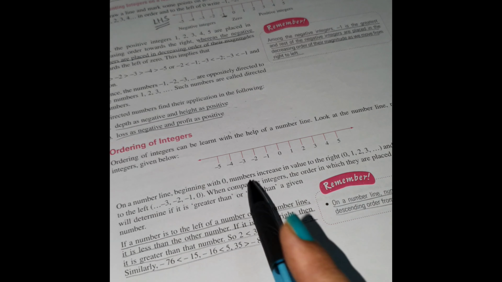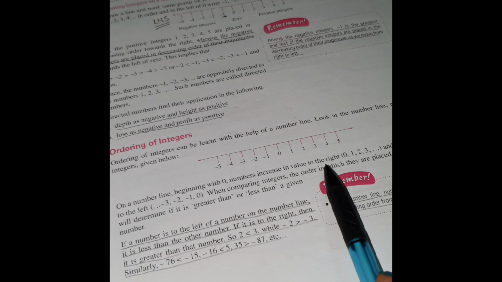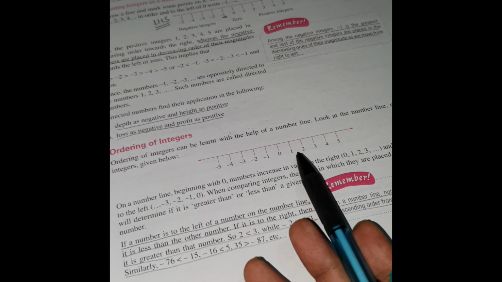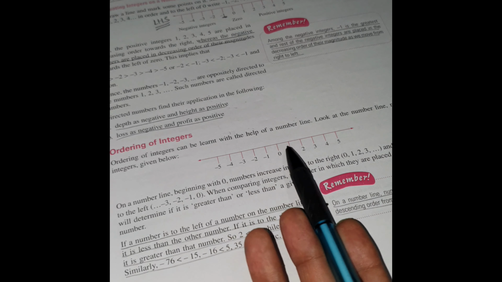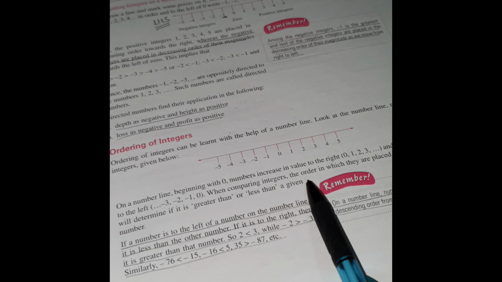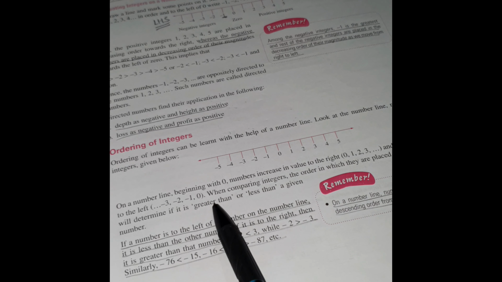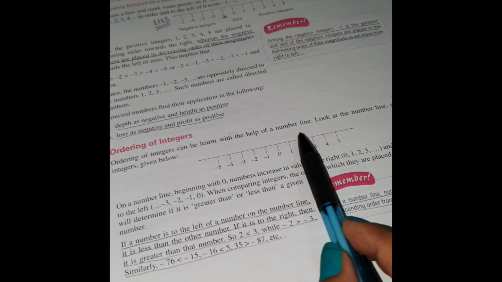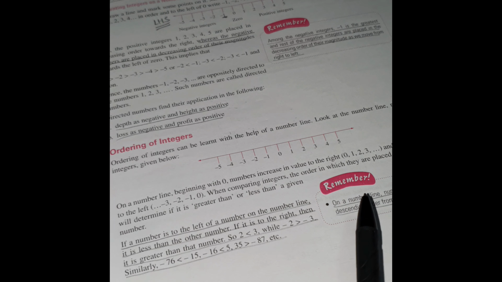On a number line beginning with 0, numbers increase in value to the right. If we move towards the right hand side, then the value will increase, okay, and decrease in value to the left hand side. This I have already told: if you move towards the left hand side, then the values will keep on decreasing. When comparing integers, the order in which they are placed on the number line will determine if it is greater than or less than a given number. So if we talk about the number line, then according to that we can decide that any given number is greater than or less than the other number.